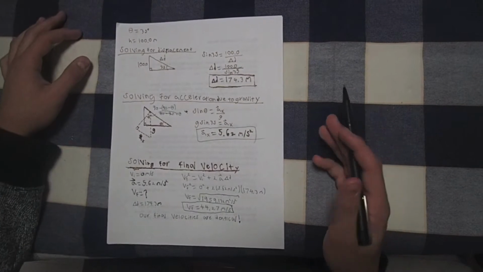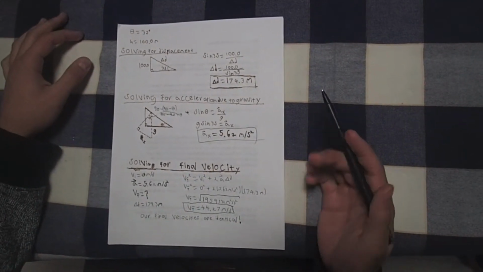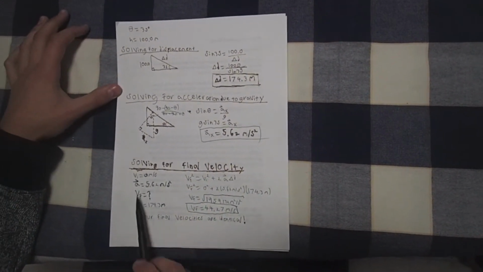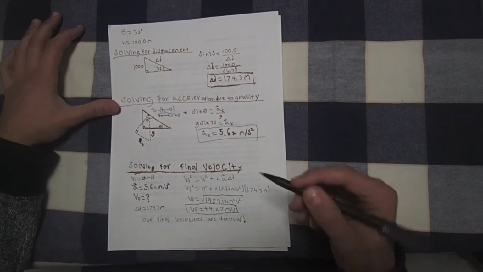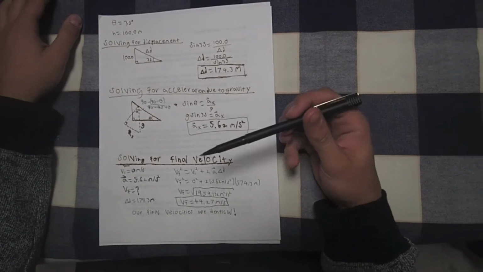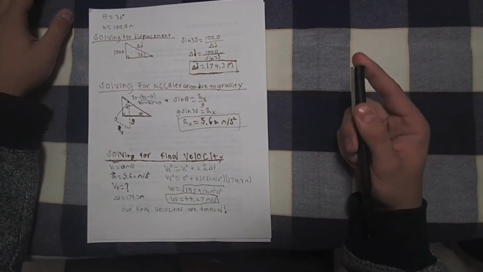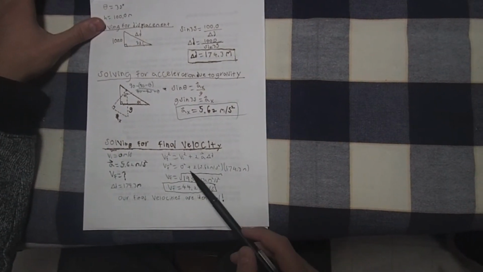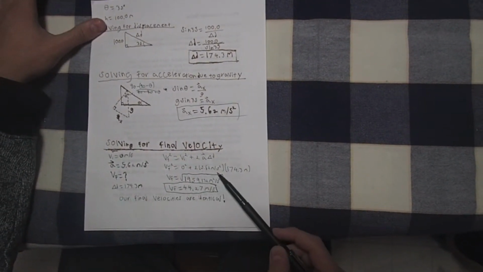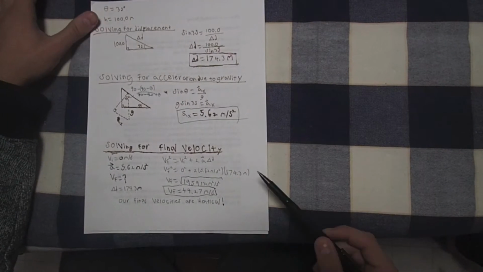So with all these numbers, we can use these to solve for final velocity. So again, vi 0, acceleration 5.62, and delta d 174.3. So we use the equation vf squared equals vi squared plus 2a delta d. Sub in our numbers, vf equals the square root of 0 squared, which is 0, plus 2 times 5.62 meters per second squared times 174.3 meters.